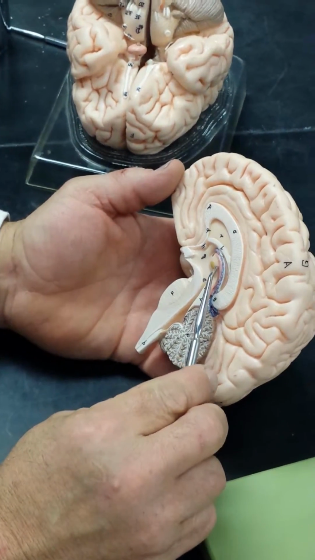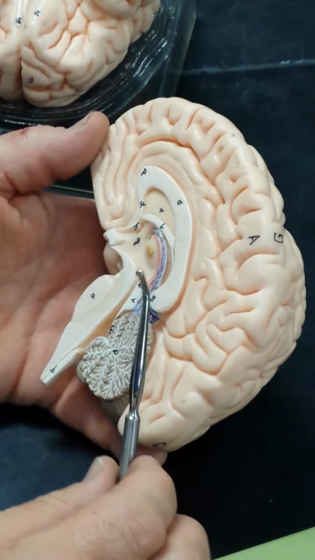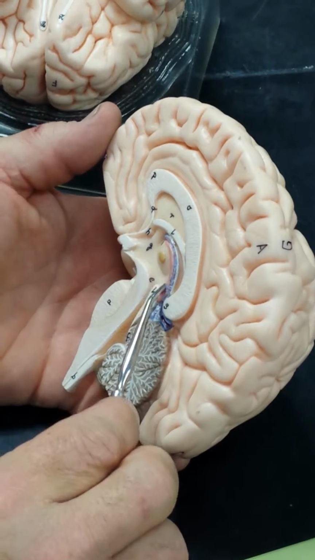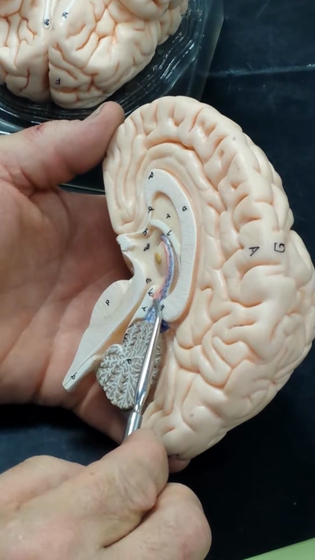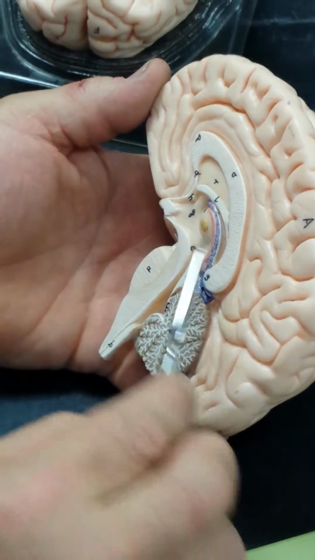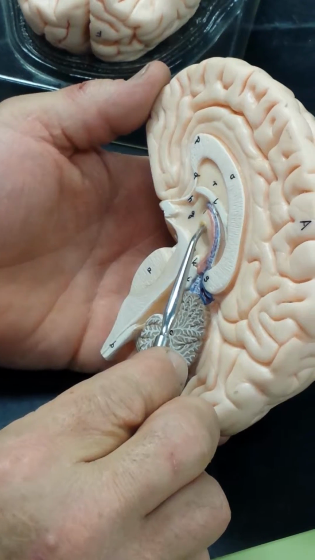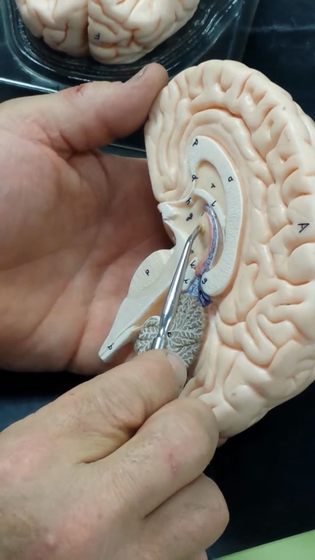The pink area is the choroid plexus, making the cerebral spinal fluid. The very tip of it would be the location for the pineal body. That little brown spot is simply a place where the two thalamus lobes touch each other, massa intermedia.